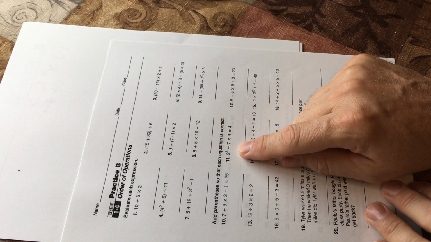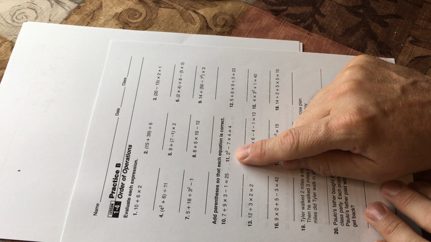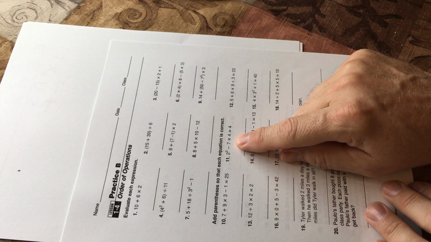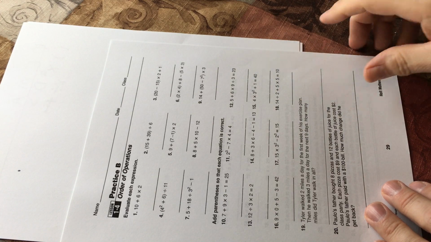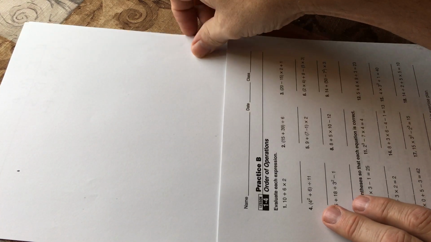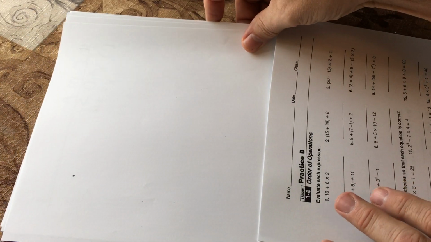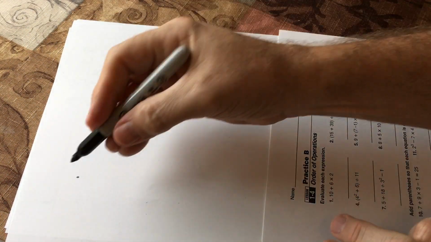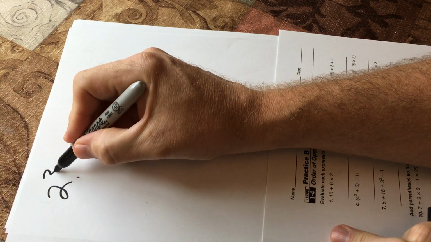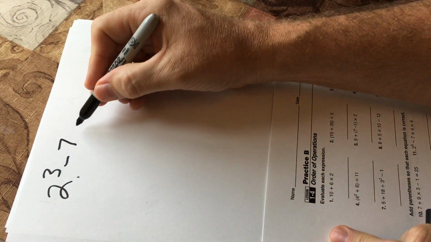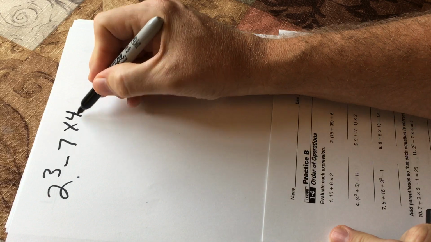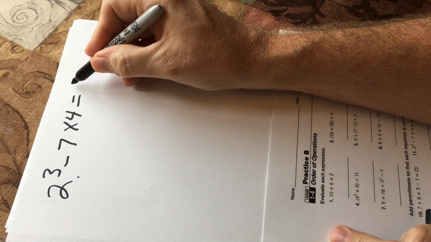Problem 11 is 2 cubed, or to the third power, minus 7 times 4 equals 4. Okay, let's rewrite it and see what we come up with. 2 cubed, 2 to the third power, minus 7 times 4 equals 4.